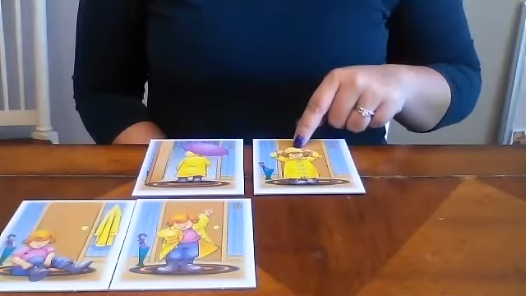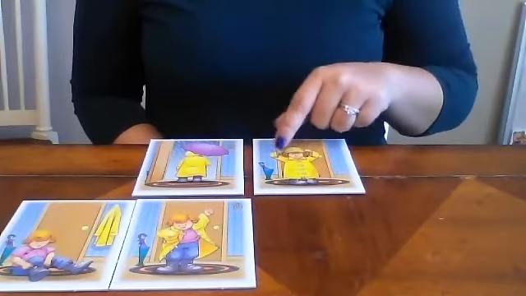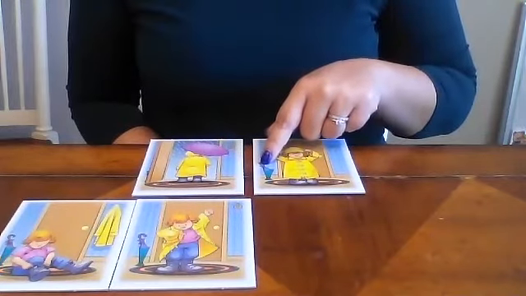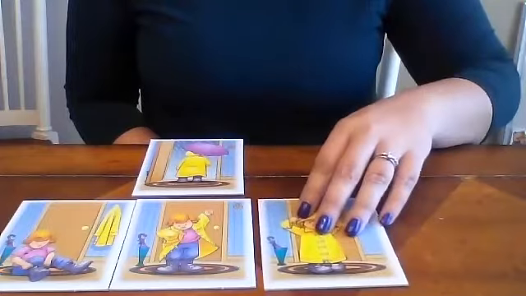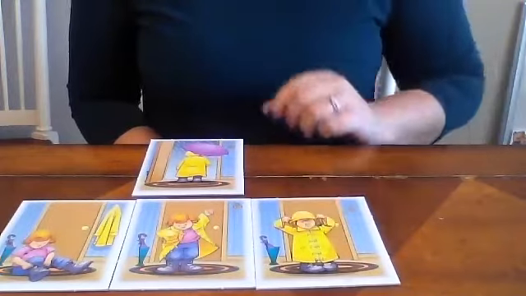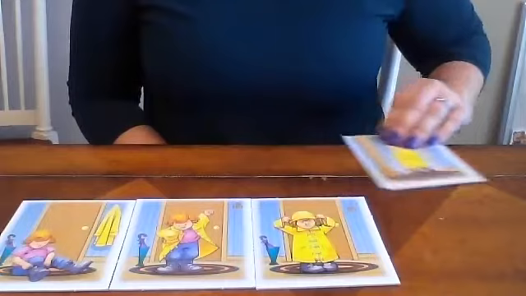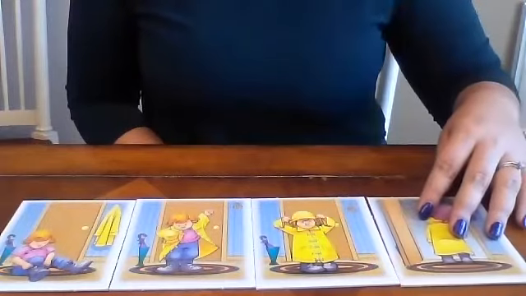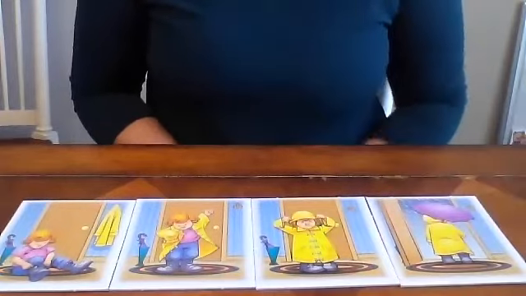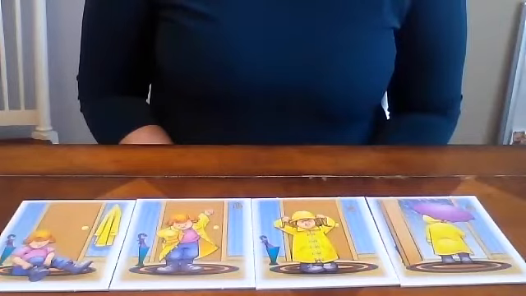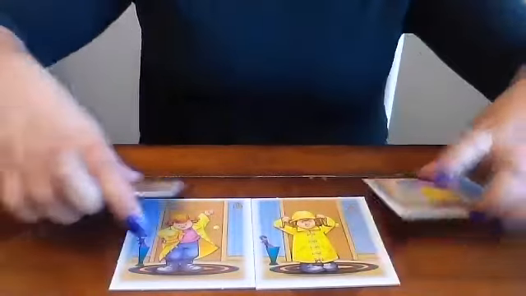Next, she put the hood of her hat up. See, her umbrella is still sitting in that corner. So that's the third thing. And then finally, she opened her umbrella and walked out into the rainy day. Great job. Let's try another one.